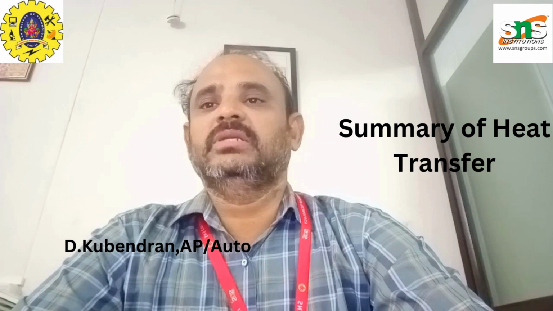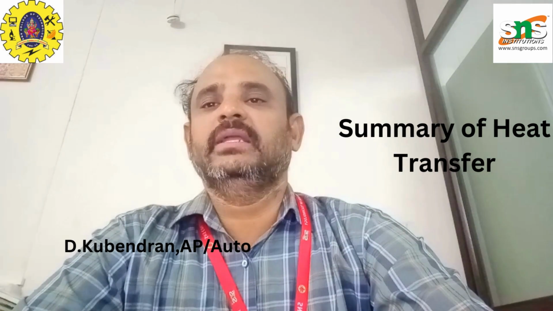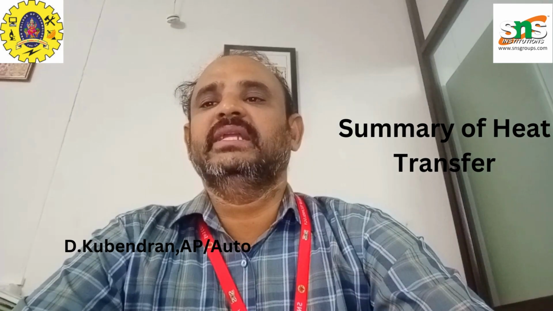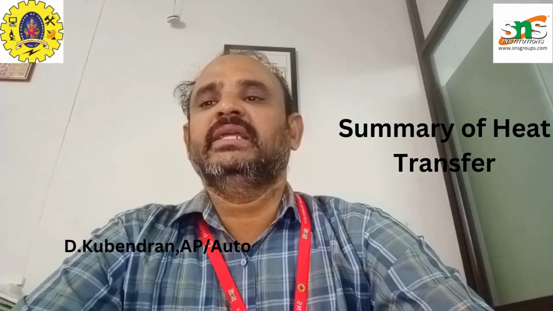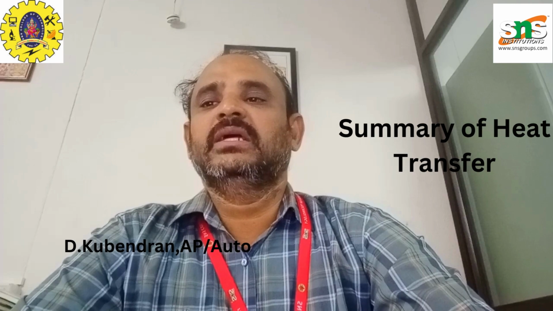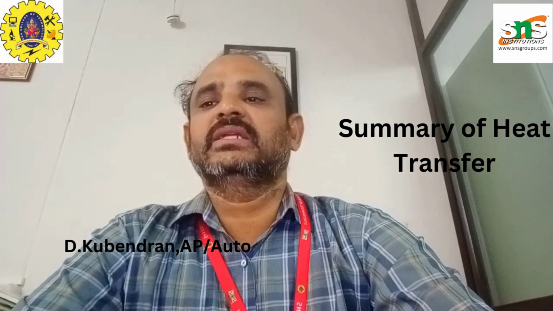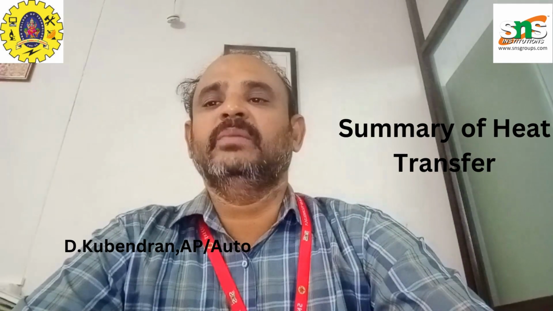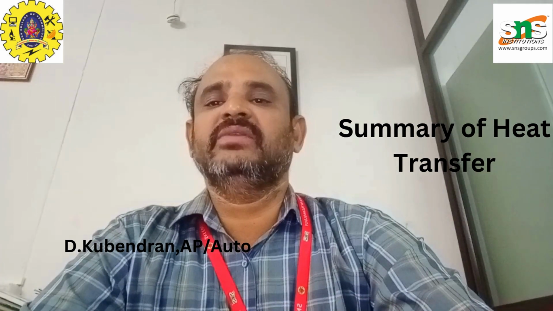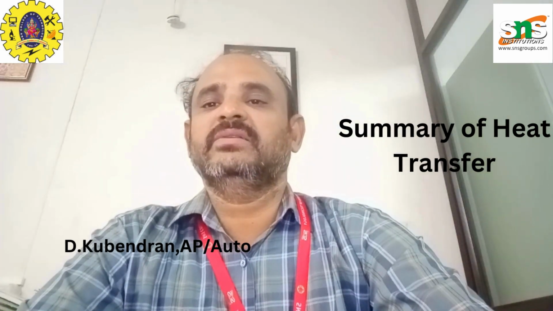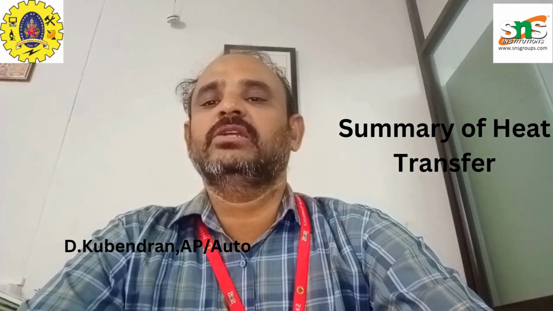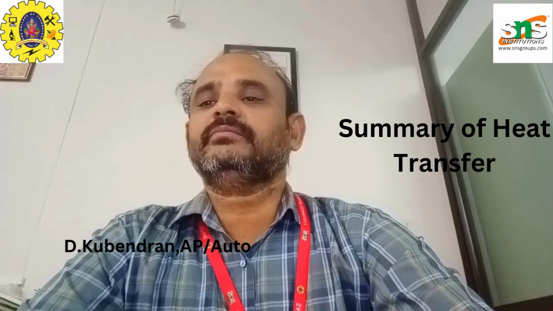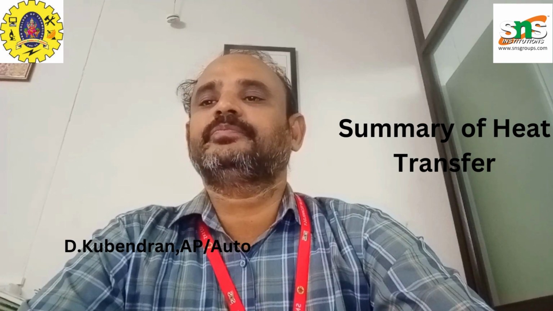P equal to E into sigma A into Tr minus Tc whole power 4, where P is the net power of radiation, A is the area of radiation, Tr is the radiated temperature, Tc is the surrounding temperature, E is the emissivity, and sigma is the Stefan constant, which is equal to 5.67 into 10 power minus 8 watt per meter square Kelvin.